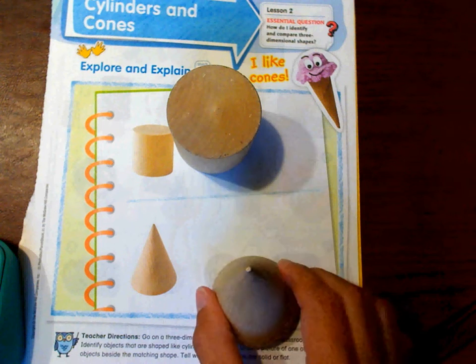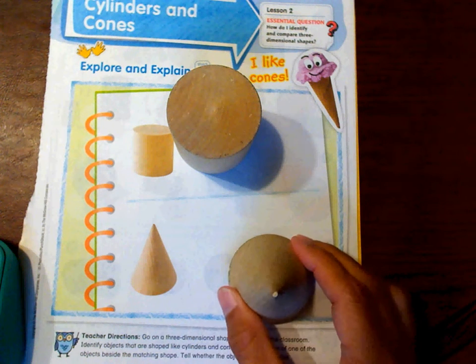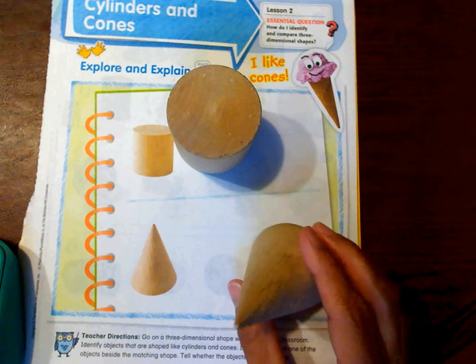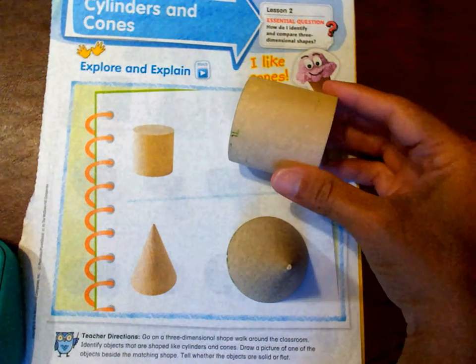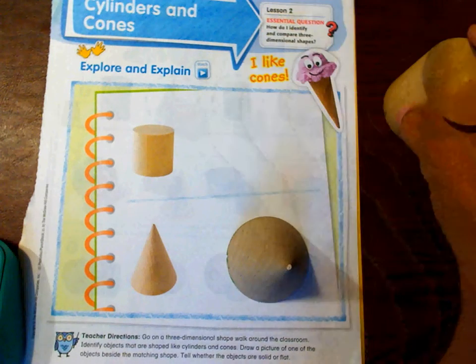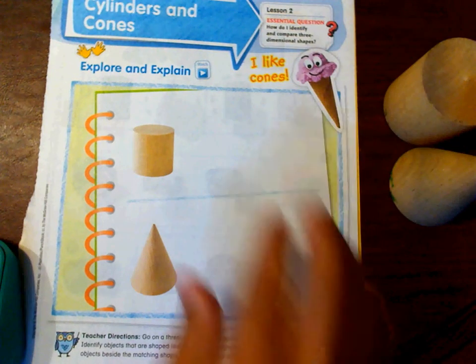Why don't you take a walk around your house and see if you might have a cone or a cylinder somewhere in your house. Pause the video and then I'll join you on page 700 when you get back.